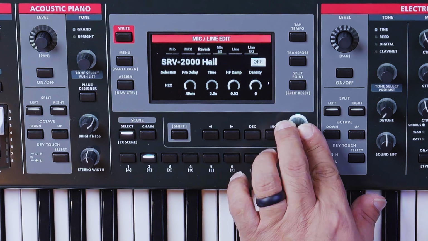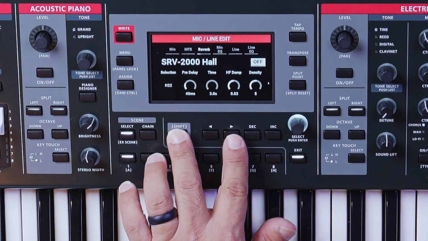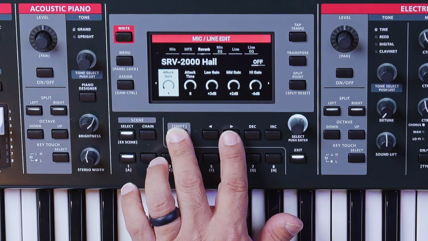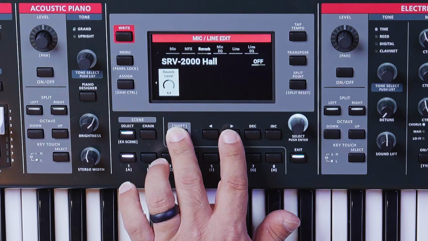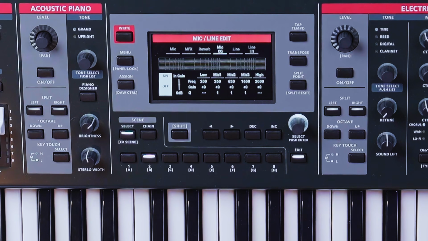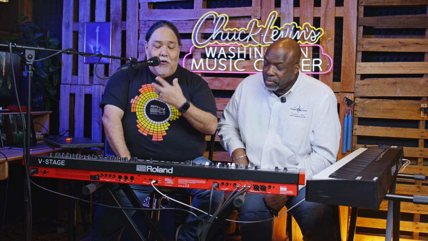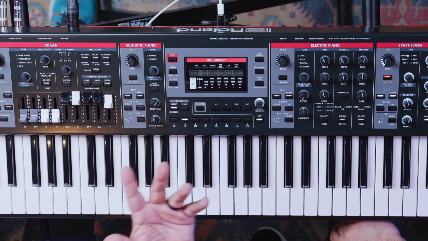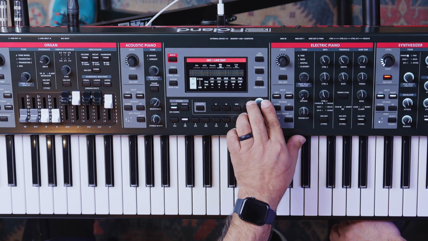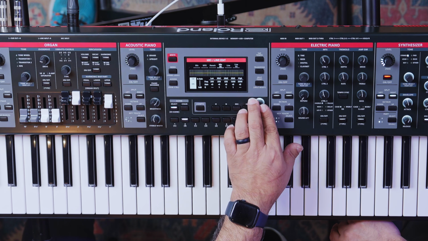Since we're in this mic line area, I'll go ahead and scoot over to the next page, and we're still in our reverb parameters. But don't forget, I can also have an EQ just for that mic. I've learned that a lot of the vocalists like to have a certain EQ on their mic, and you can do that in the V-Stage. So just set it to your heart's content, turn it on, and you're all set to go.